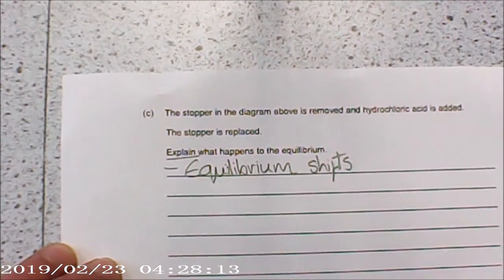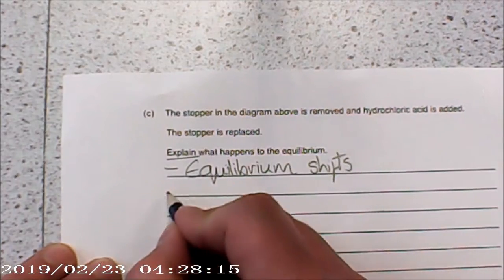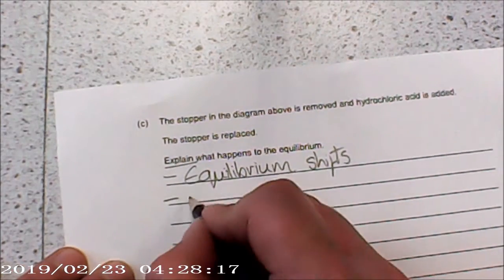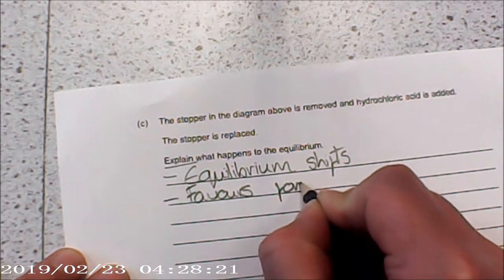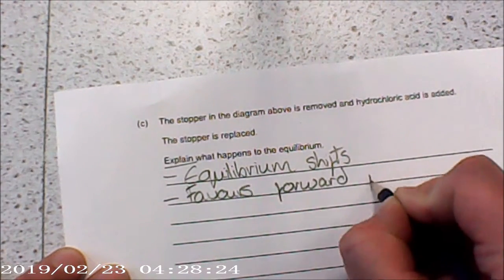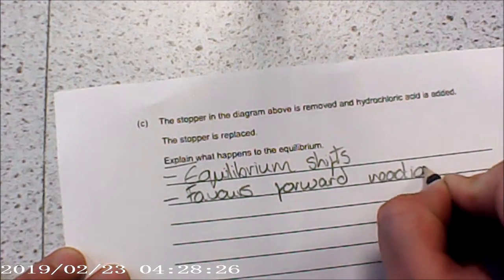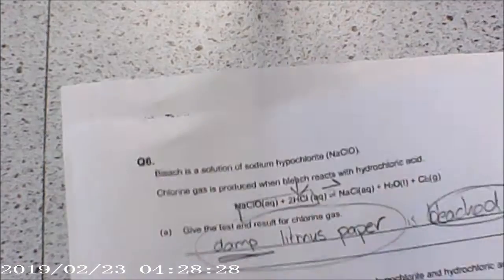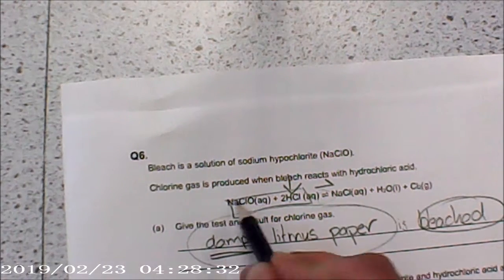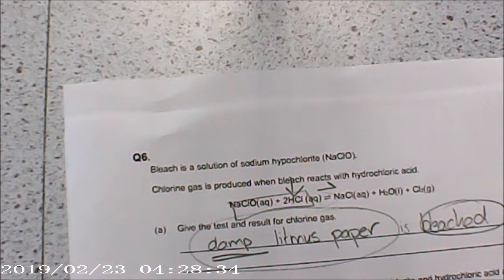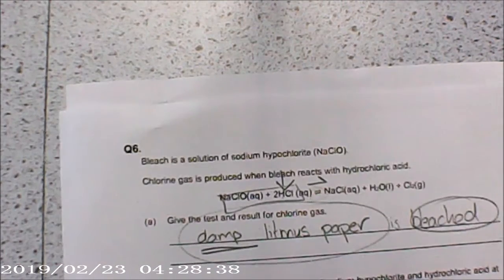That's going to be worth a mark. Which way is it going? So you can say that it favours, or there's more of the forwards reaction. Okay, so it's going to do more of that reaction as opposed to that reaction. That's going to be another mark. So we're now at 2 marks.